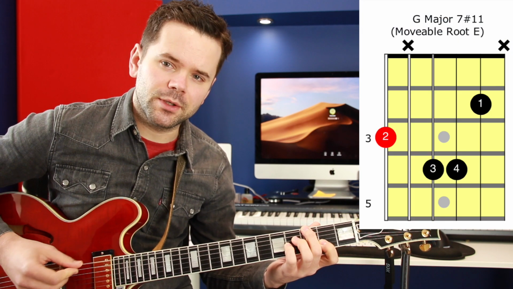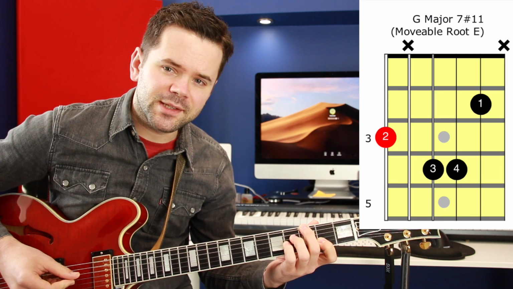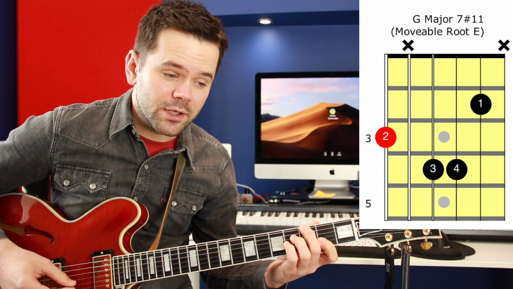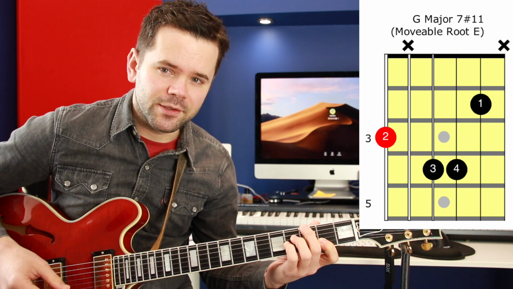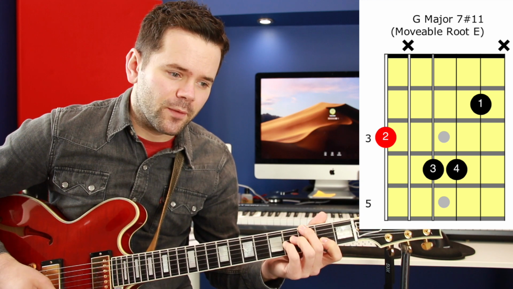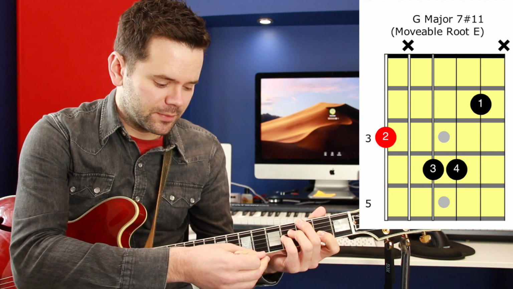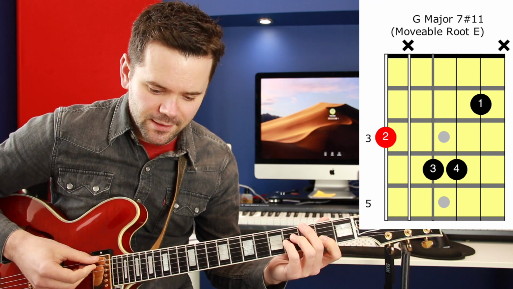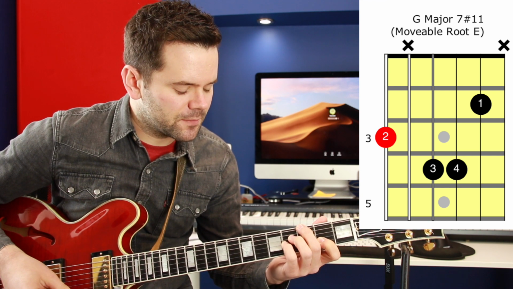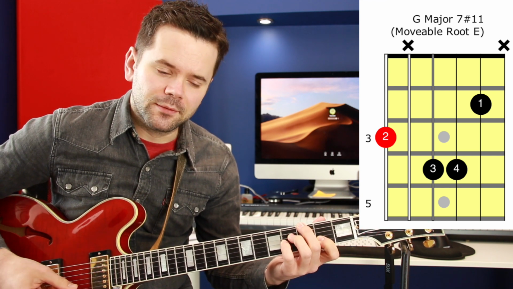So in this one we've got the root on the E string, major 7 on the D string, the major third on the G string, and the character note, the sharp 11, on the B. And it's very common for that sharp 11 to be in the top 3 strings so that it stands out. Nice voicing, not too difficult to get used to, and comfortable to play.